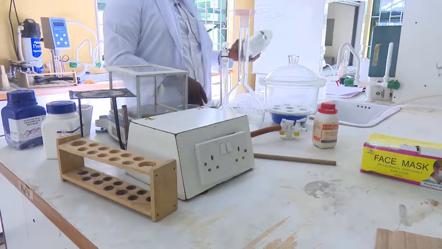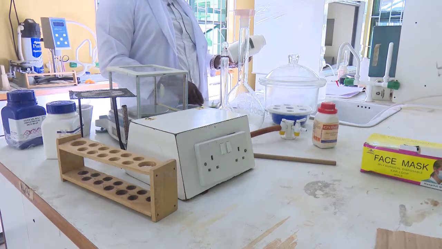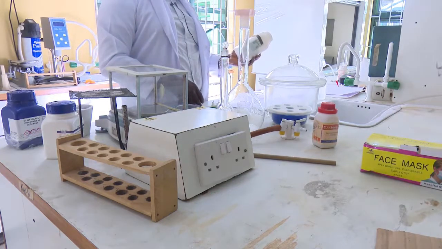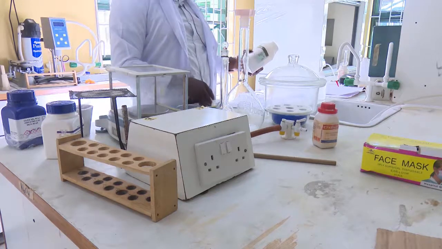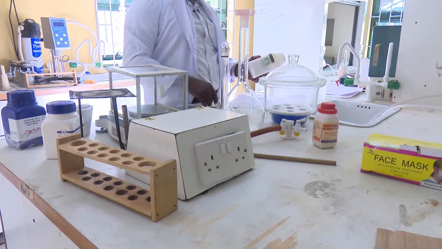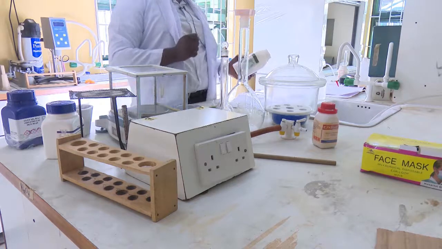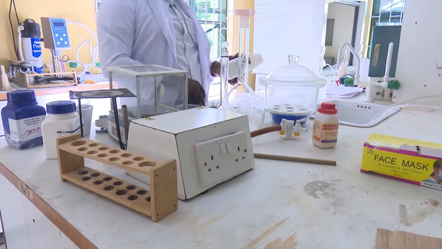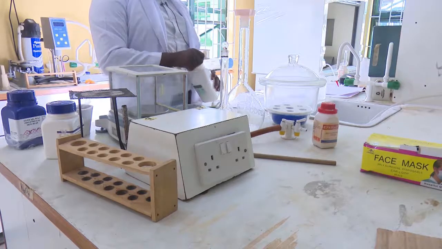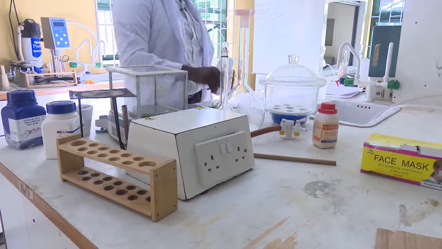The calculation of the mass is done by summing up the composing elements. For sodium carbonate, we have sodium as one of the elements, carbon and oxygen. So when you sum this up, you are going to have about 106 grams. So we are going to weigh the 106 grams.